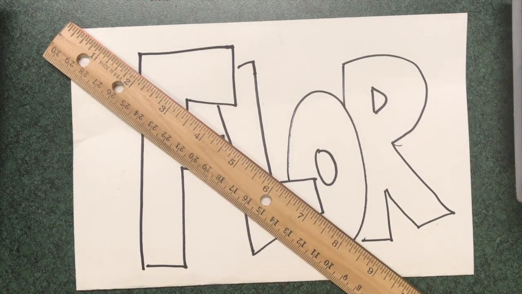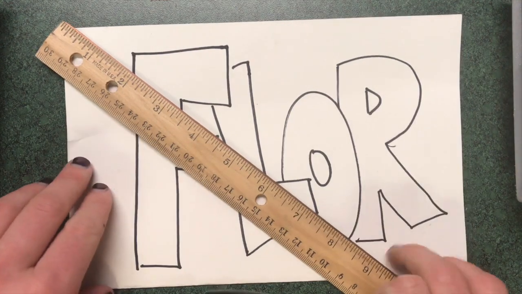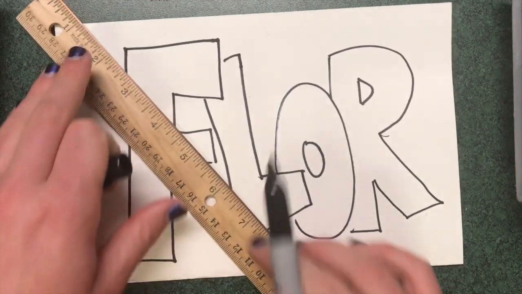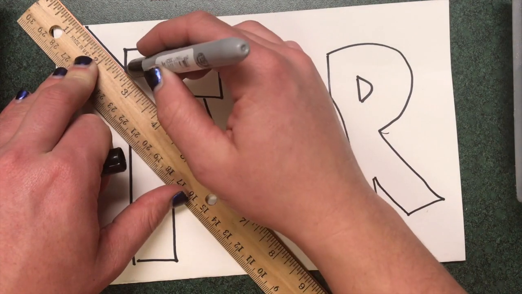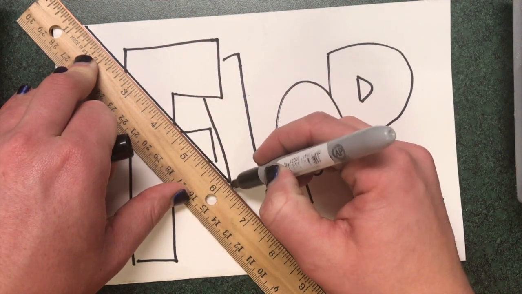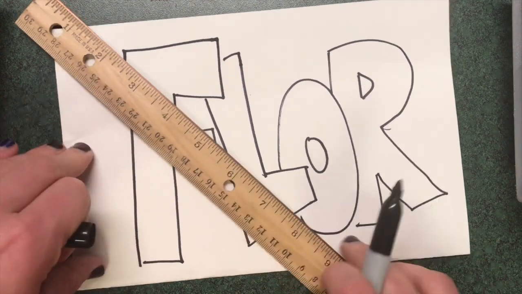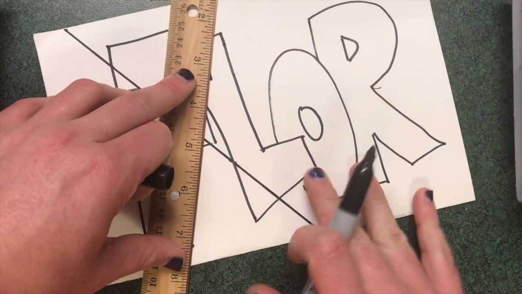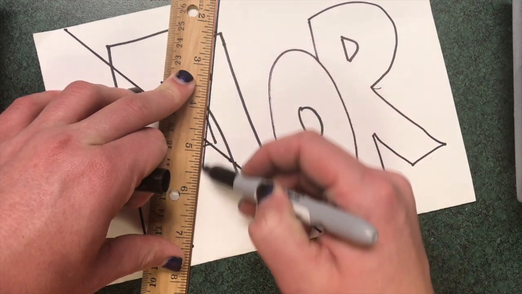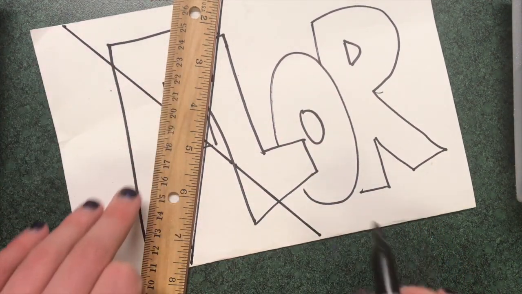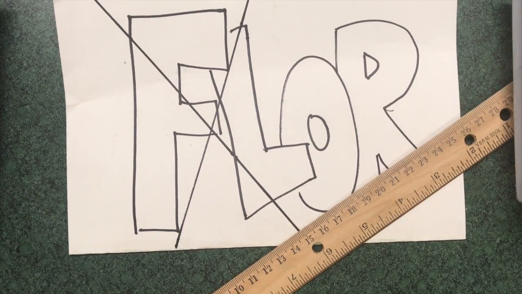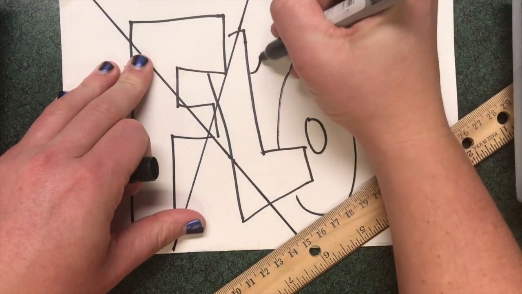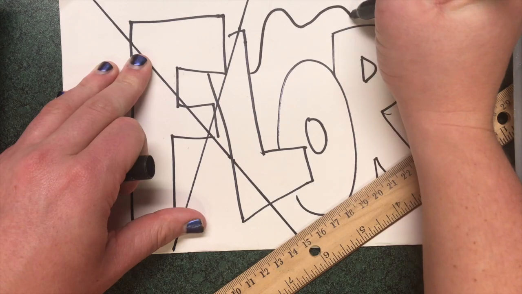So I'll show you a couple of different ways. All you're going to do is just take your ruler and start dividing it up, okay? And you're gonna cross over your name and the other letters. So you might have a specific pattern in mind. You might just kind of want to overlap. That's up to you. Maybe you want to do a combination of lines and kind of more squiggles. That's okay. I'll show you how you can kind of do that.